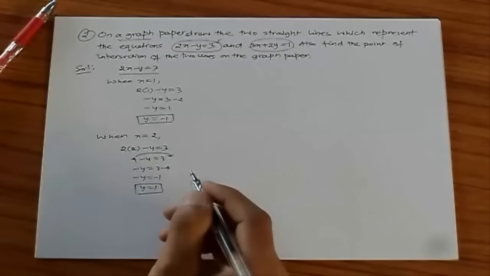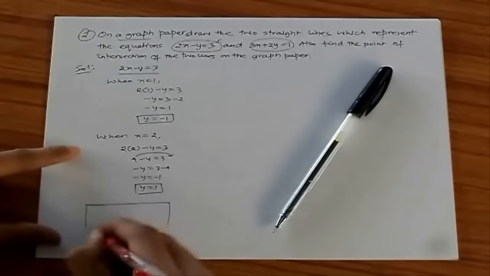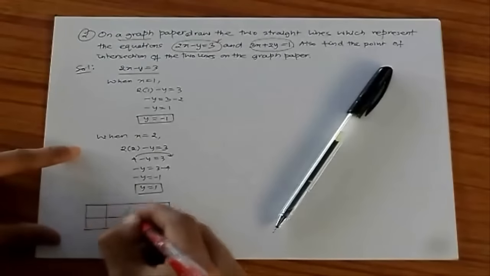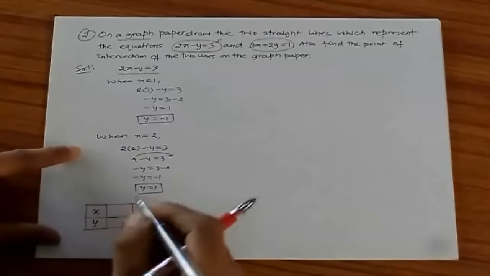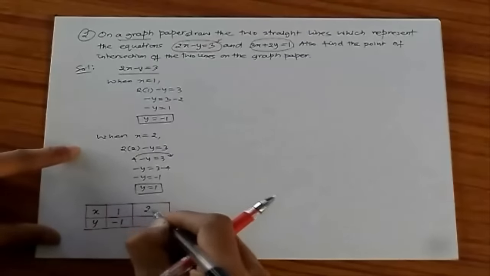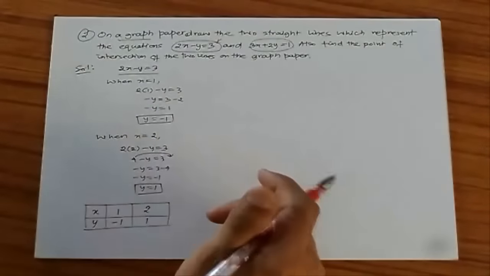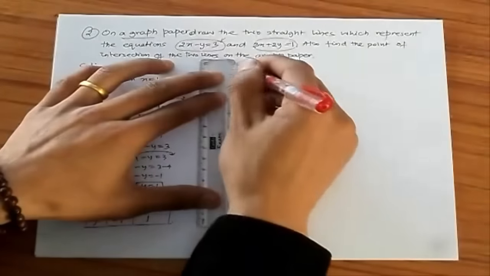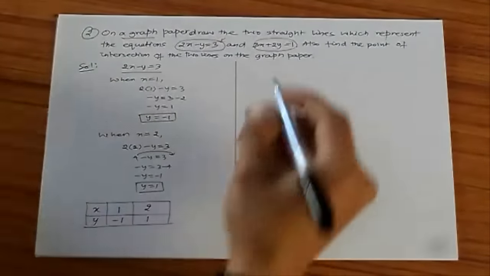So we're going to write in table form. When x equals 1, y value is -1. When x equals 2, y value is 1. This is for one equation. Okay, now we have to find a solution of another graph.